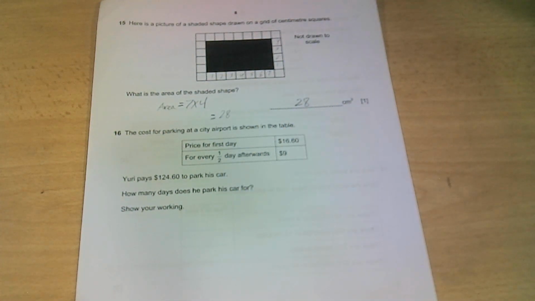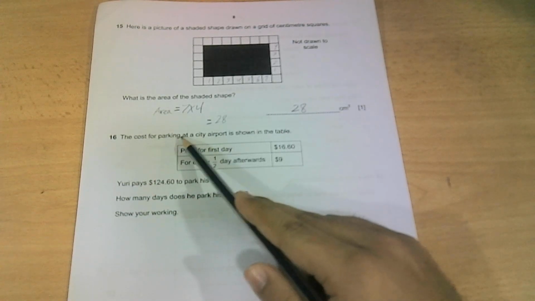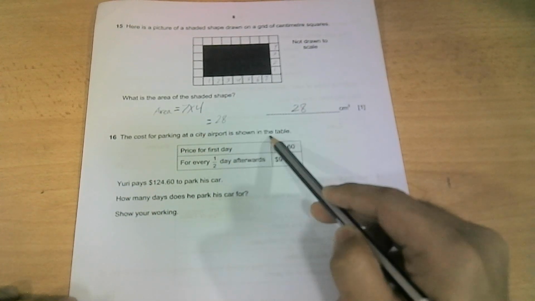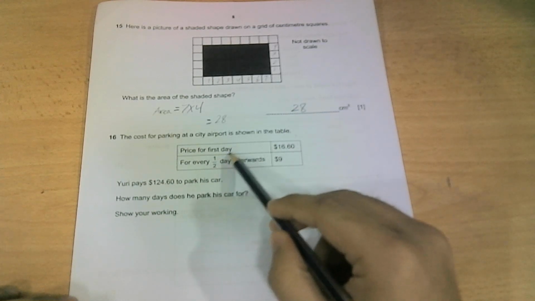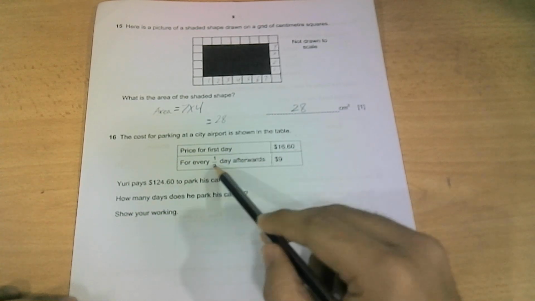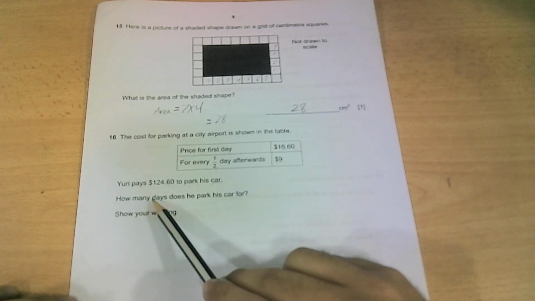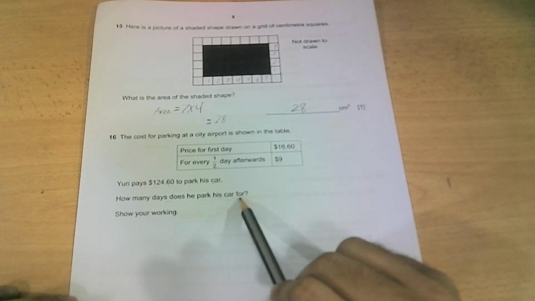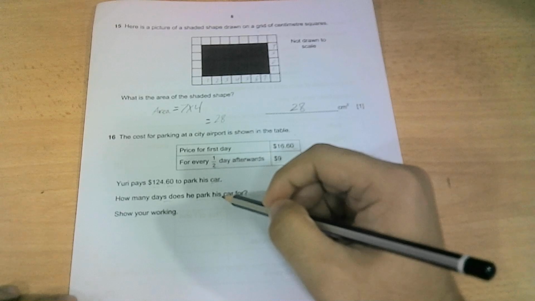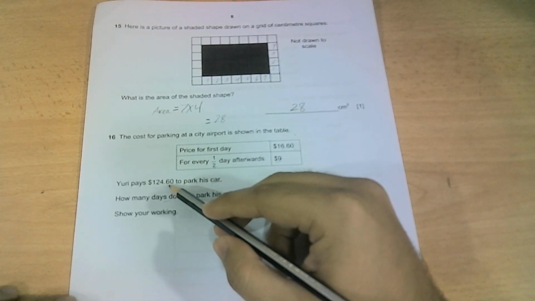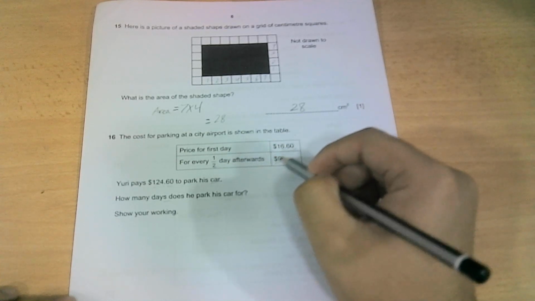So now moving on to the next question, question number 16. The cost for parking at a city airport is shown in the table. The price for the first day is $16.60, and for every half day afterwards is $9. Yuri pays $124.60 to park his car. How many days does he park his car for? Show your working. So he pays $124.60, and by the way, this one is saying $9 for half a day.